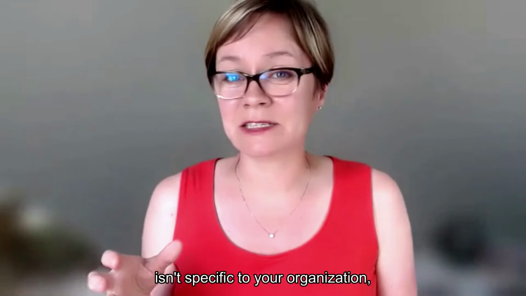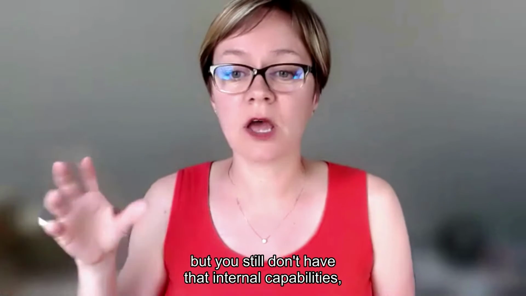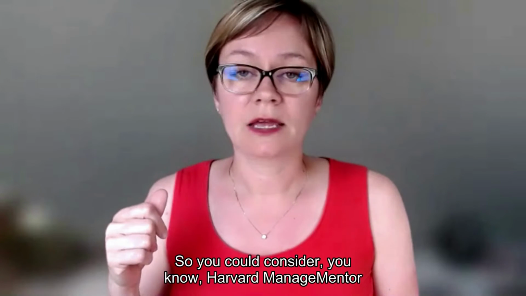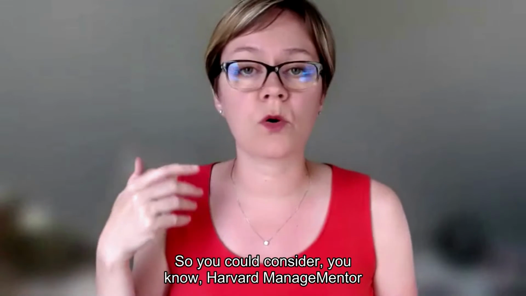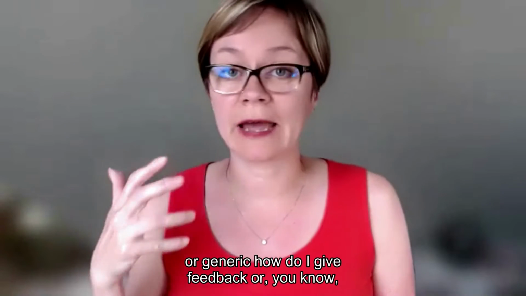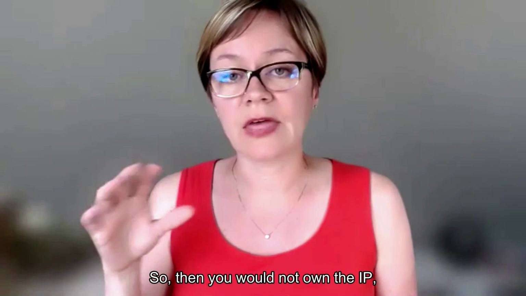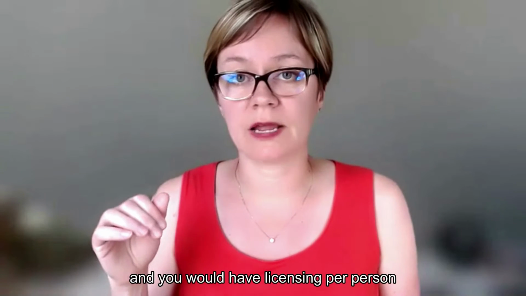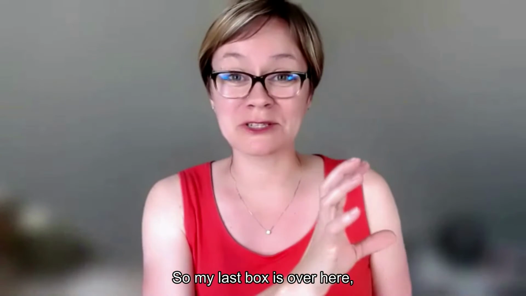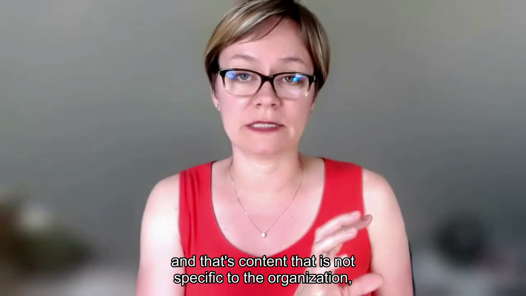Conversely, if the content isn't specific to your organization, but you still don't have that internal capability, what you can do then is purchase off-the-shelf products. So you could consider Harvard ManageMentor or other materials that are out there that are kind of generic leadership or generic, how do I give feedback, or sales models, things like that. So then you would not own the IP and you would have licensing per person that you would need to pay.